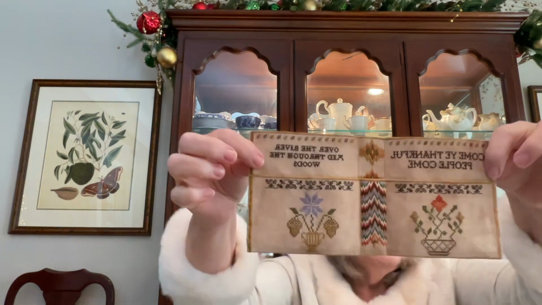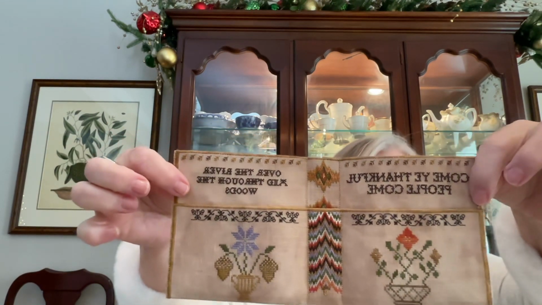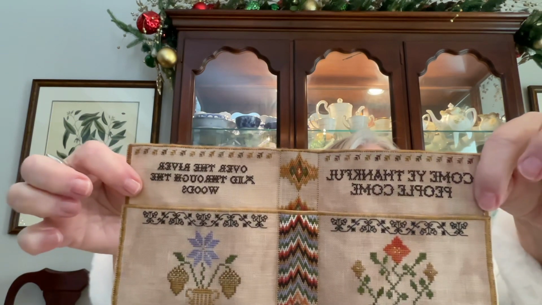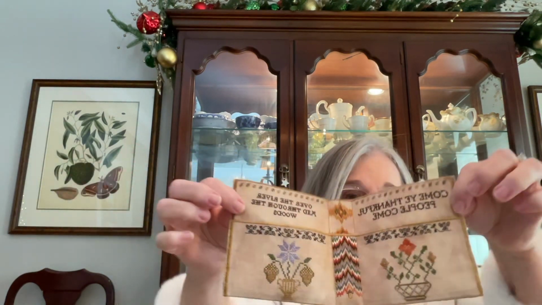for the back cover. And then inside I used a motif from one of my Quaker samplers, and I love, love, love acorns. So I did a double running acorn band, and two of my favorite songs for the autumn season, and also, I guess Christmas too, Come Ye Thankful People Come, and Over the River and Through the Woods, I had to put on there. And this is all one piece. I'll show you from the booklet, but I have put a little lining inside.